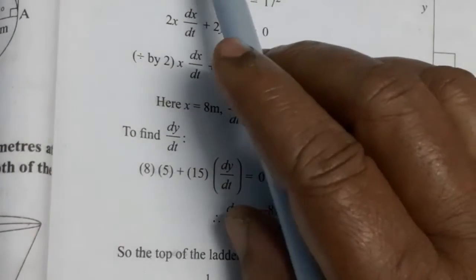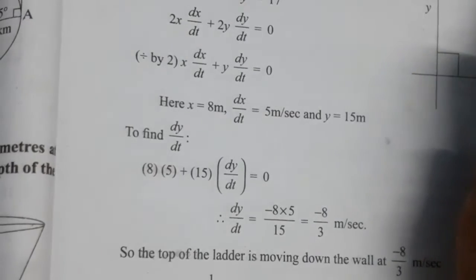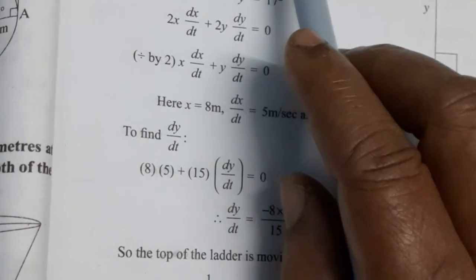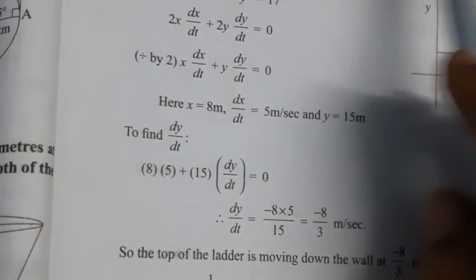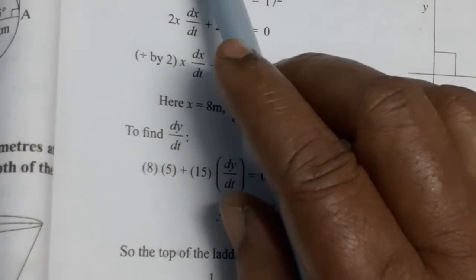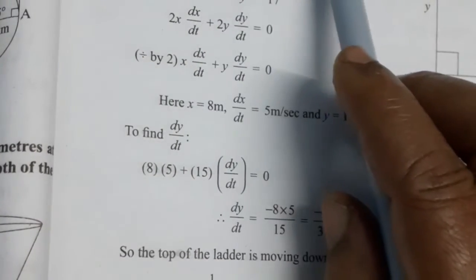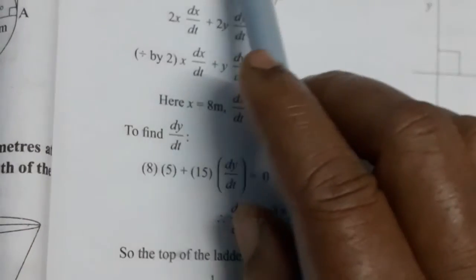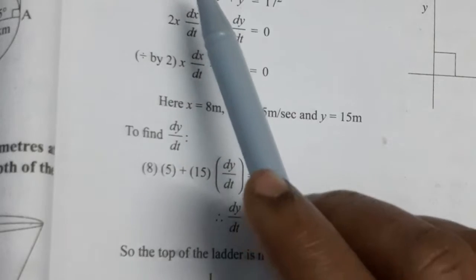A ladder 17 meter long is leaning against the wall. The base of the ladder is pulled away from the wall at the rate of 5 meter per second. When the base of the ladder is 8 meter from the wall, how fast is the top of the ladder moving down the wall? At what rate is the area of the triangle formed by the ladder, wall and the floor changing?